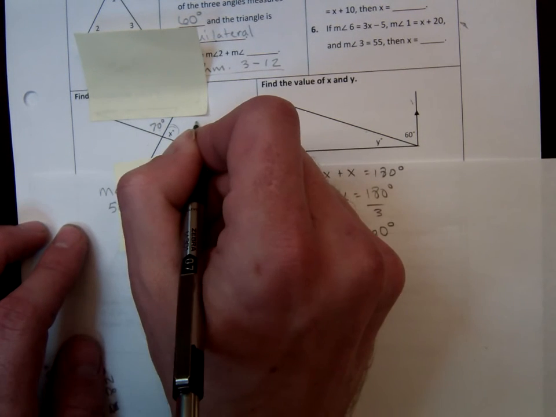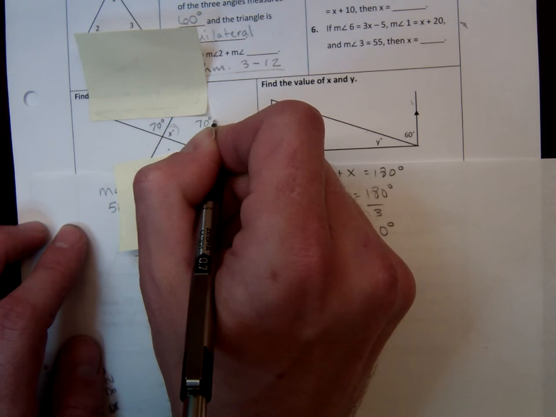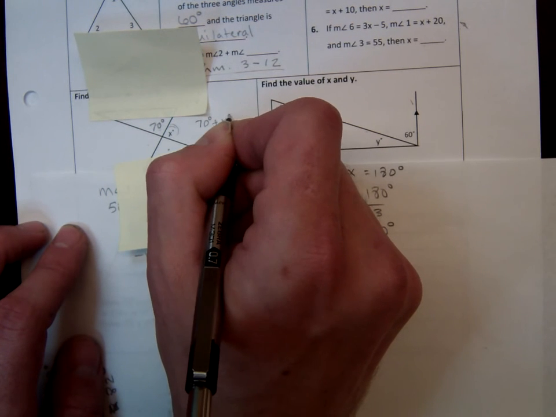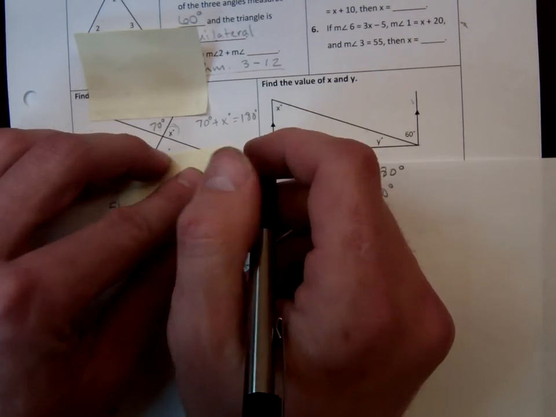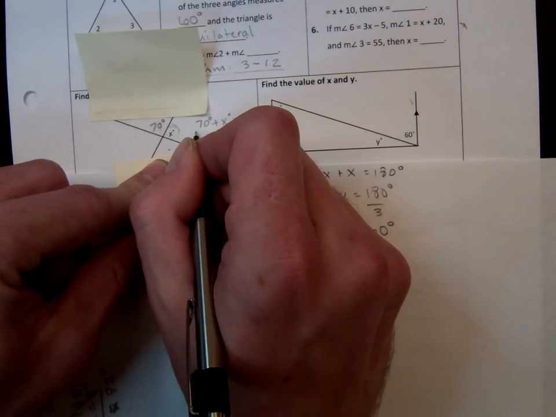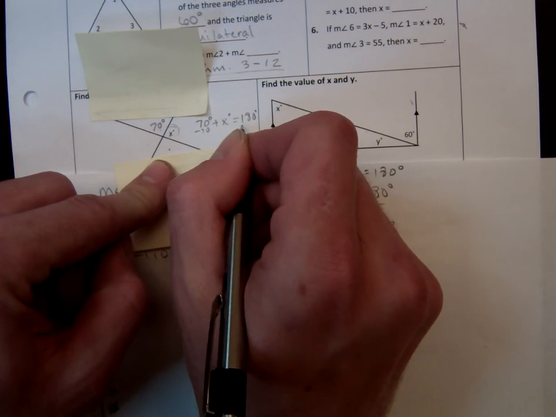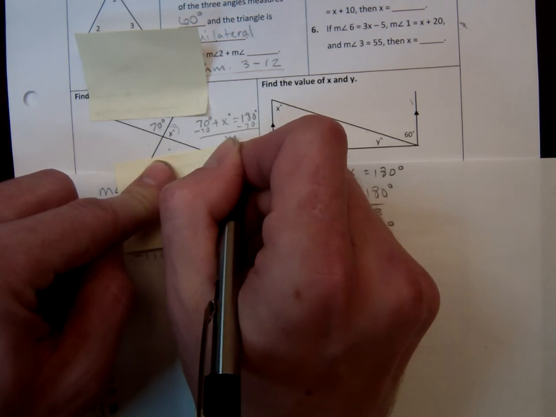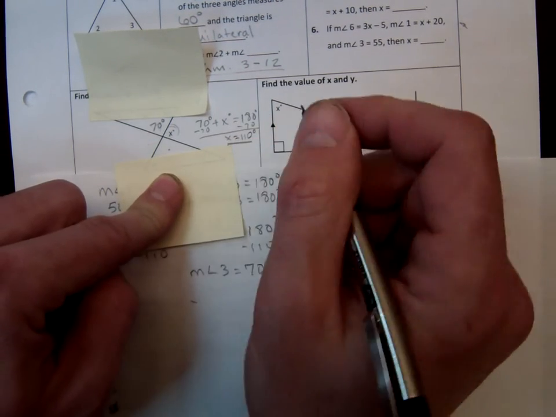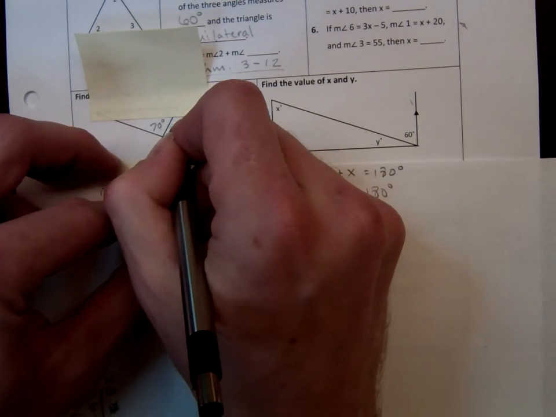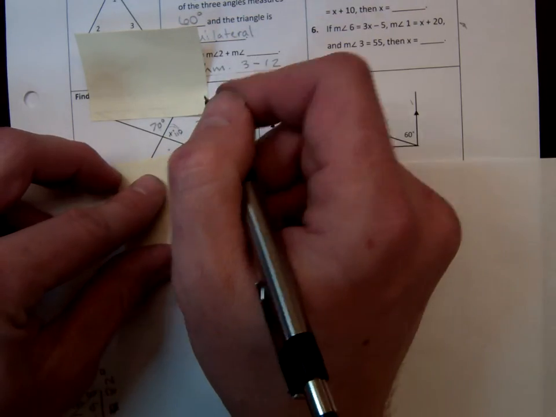hopefully right now a lot of people are saying to themselves, 180 degrees. That is a straight angle according to the angle addition postulate. Okay, we can now see if we subtract 70 from both sides that x must in fact equal 110 degrees. Okay, so let's fill that information in. I'm not entirely sure we're going to need it.